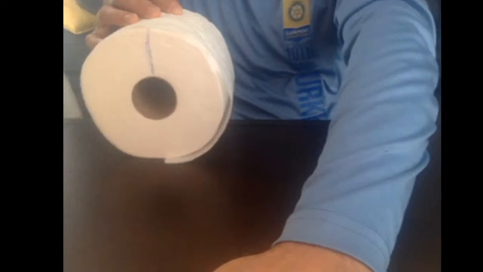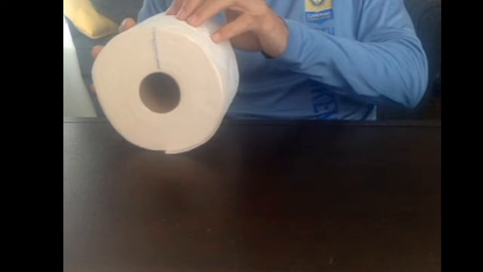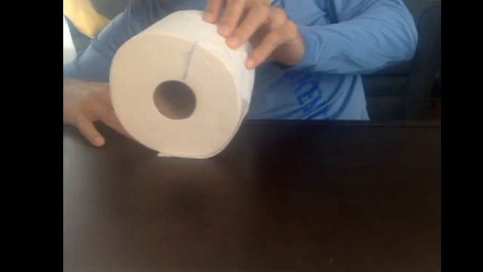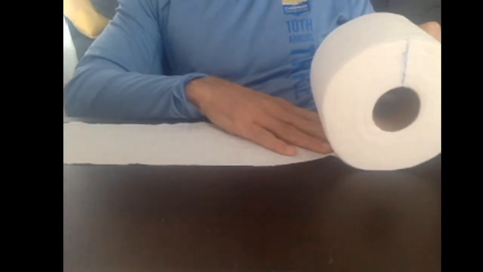Let me scoot this back so we can see the whole thing. All right. So the toilet paper is straight up and down, and we're going to do one full roll of the toilet paper. We're going to roll it until the line is back to the vertical. Oop, did I go too far? Okay, so there, the line is back to the vertical. And so at that point, I'm going to break it off.